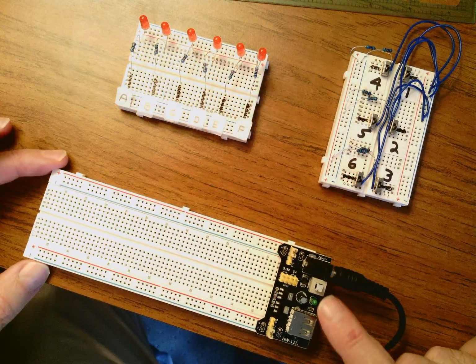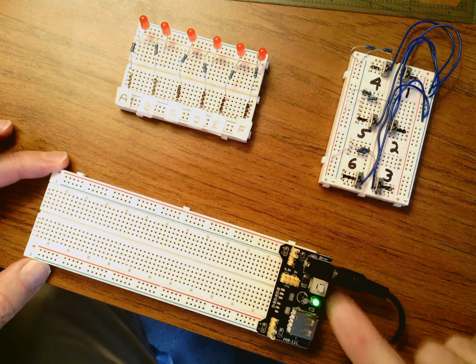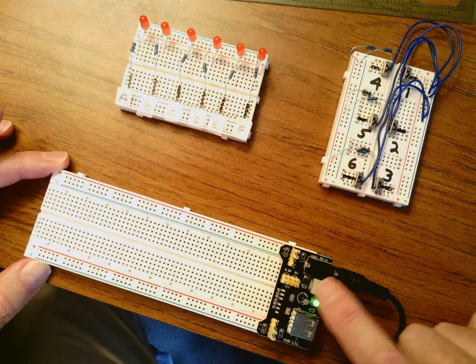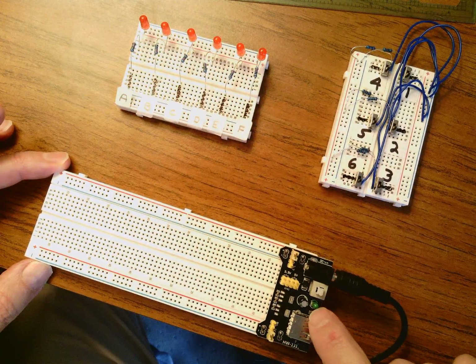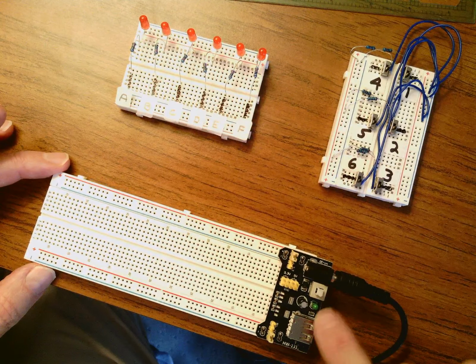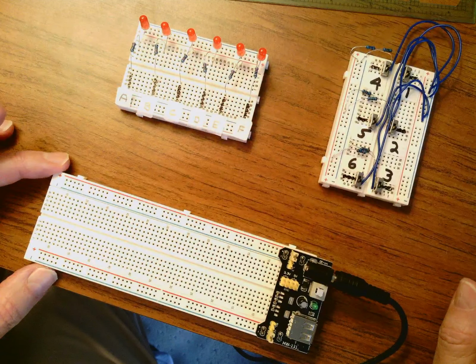And I have it turned off right now. If you push the button, you'll see that it turns on. But I want to keep it off. You never build your circuits with this on, because you could damage the circuits.